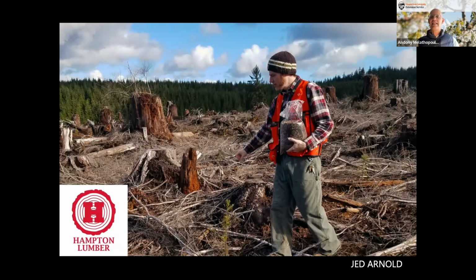So he got that seed that he's holding, which is probably a few thousand dollars a seed. And he went and broadcast it into the cut block, and lo and behold, nothing came up. There's just too much competition. Look at all the thatch and just the stems. It wasn't going to work.